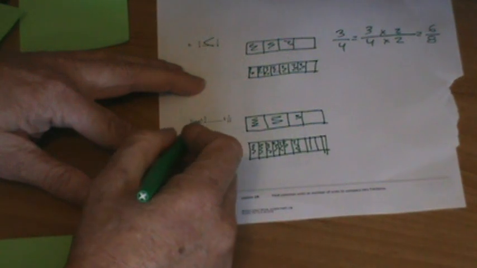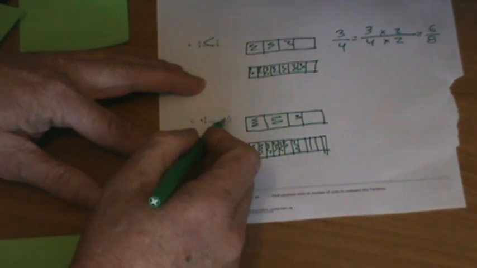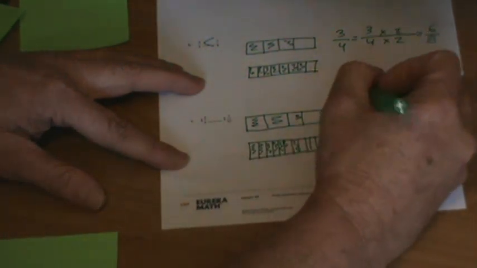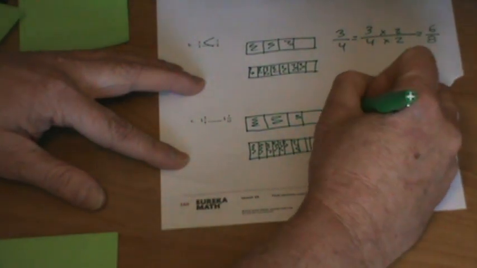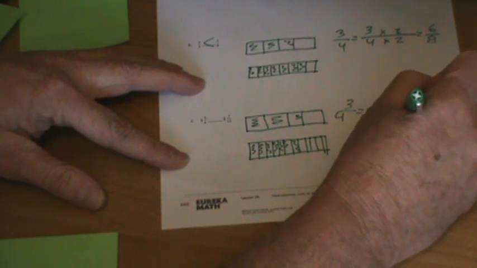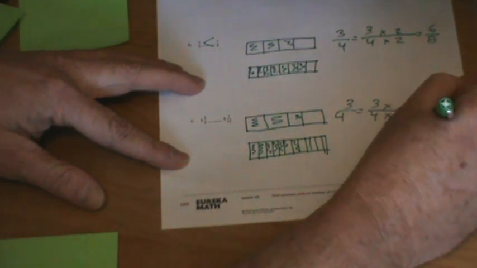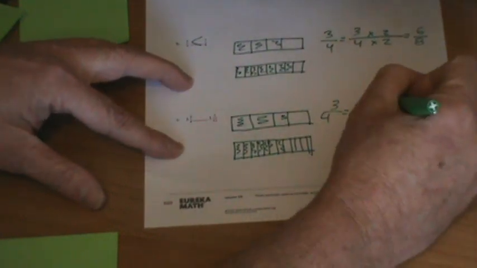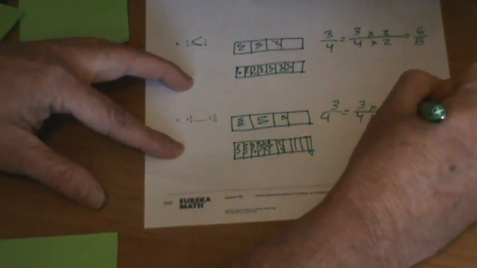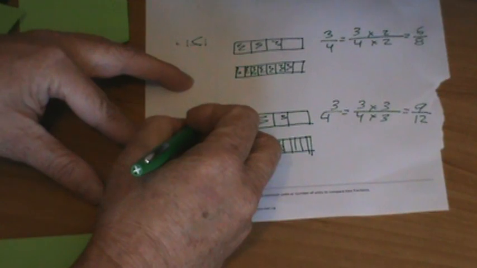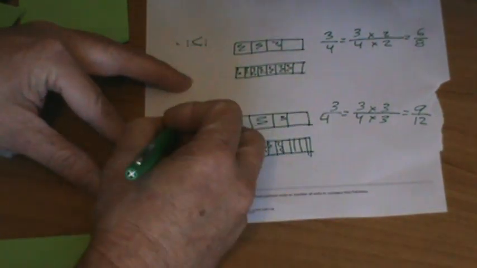Well, let's take a look at 4 and 12. 4 times what is 12? Well, 4 times 3. So let's see how many 12ths this will be. So we have 3/4 equals, so we're trying to get to 12. So 4 times 3 is 12, and 3 times 3 is 9. So we have 9/12. So is 9/12 greater than 7/12? You bet it is. So 1 3/4 is greater than 1 7/12.